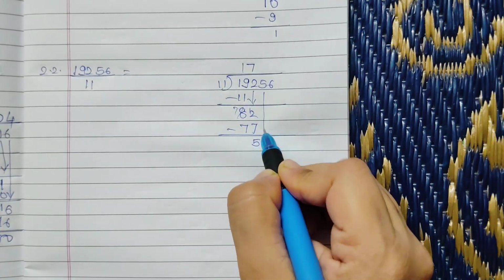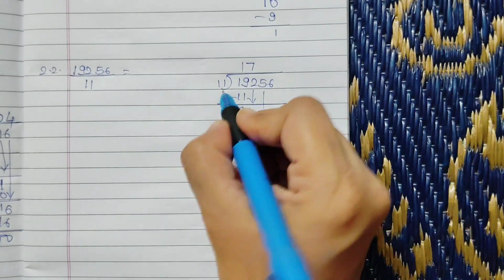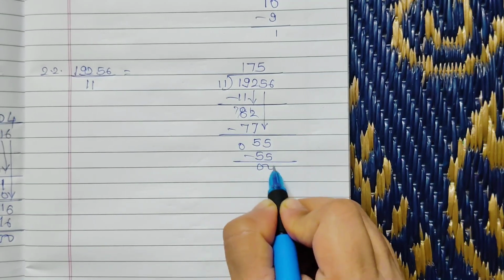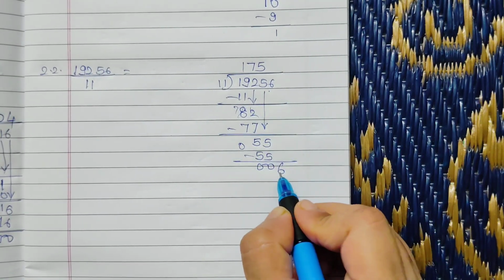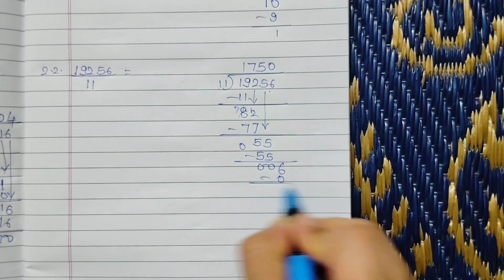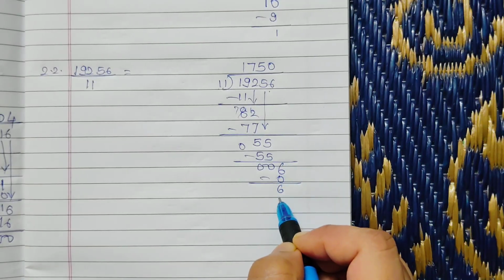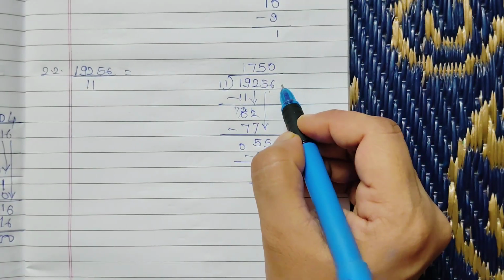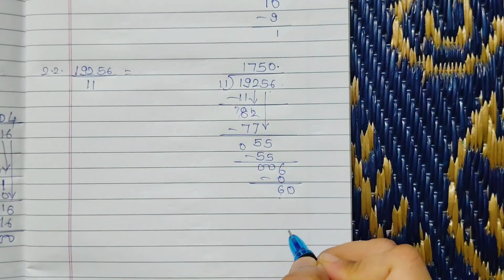Now this 5 comes, this is 7 minus 7, 0 here. 5 comes down, 55. So 11 5s are 55, 0 0. Okay. Now what comes down? This 6. Now 6 is smaller than 11. So what we'll write? 11 zeros are 0. So 6 minus 0 is 6. Now here no number is there further to take down. So what we'll give? We'll give the decimal point. So we'll get 0.